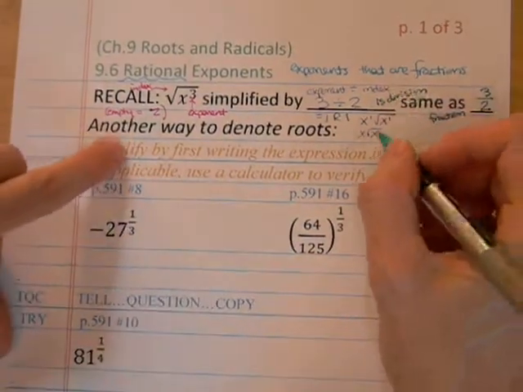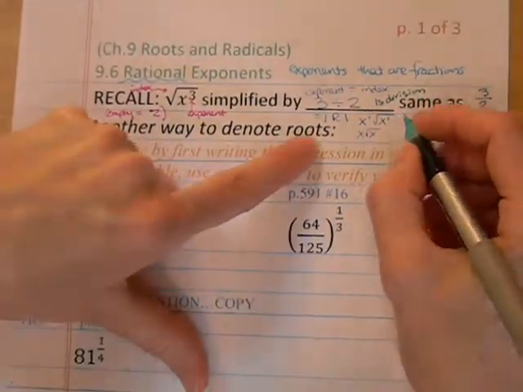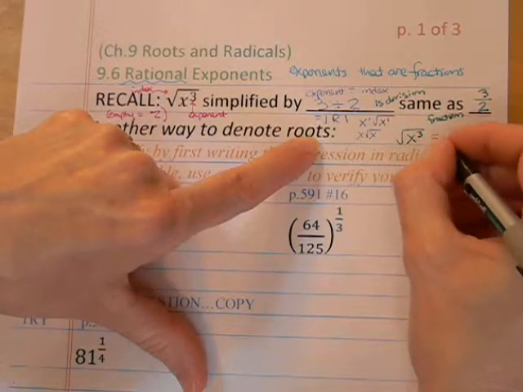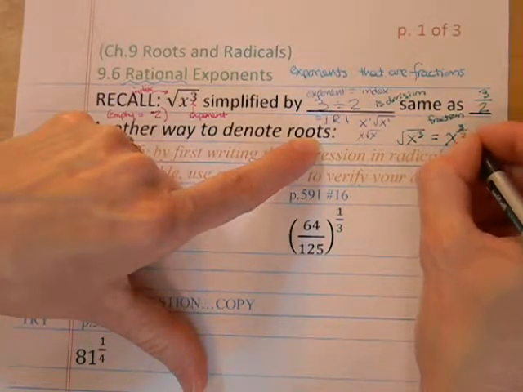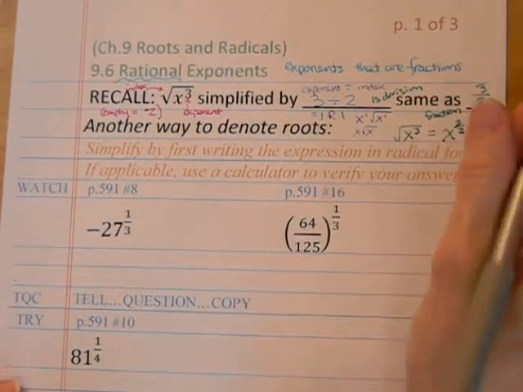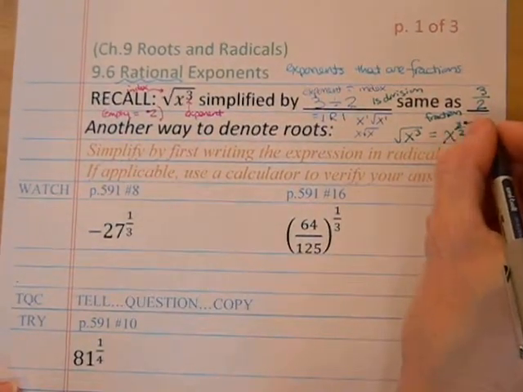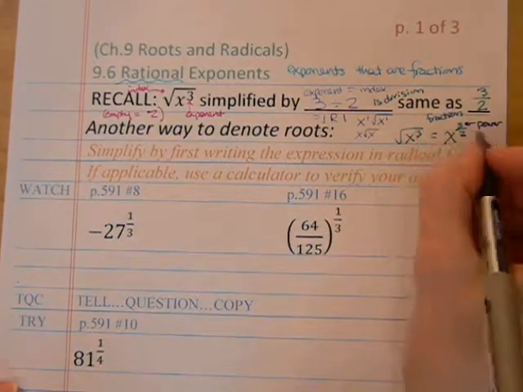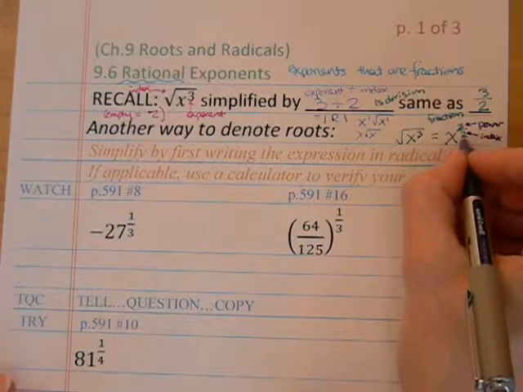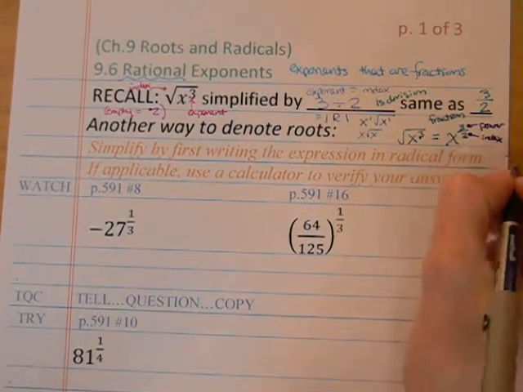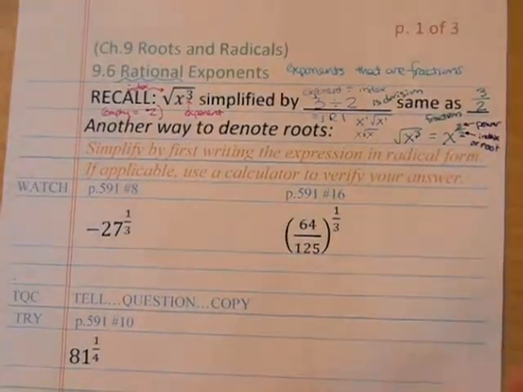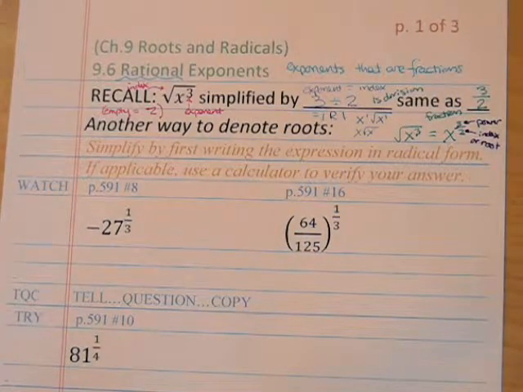So that means another way to denote roots is you could take radical x cubed, and we can write that as x to the 3 over 2. 3 halves would be the exponent, where the 3 is the power, what you saw inside the radical, and 2 is the index. The denominator of the power, the fractional part, would represent the root, or the index, however you want to describe that.